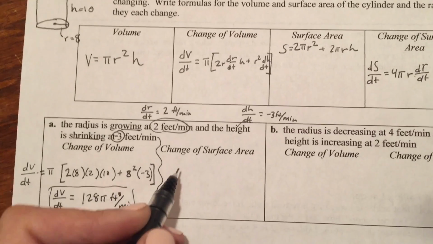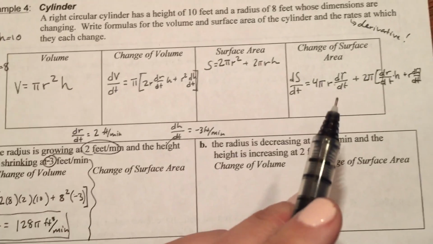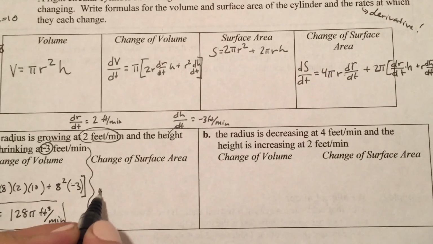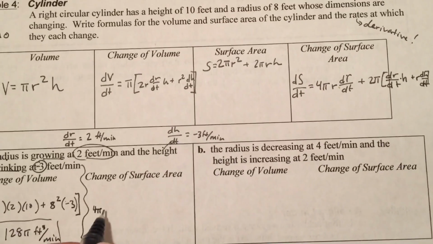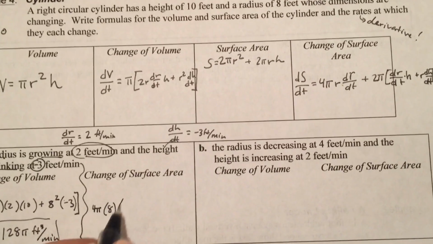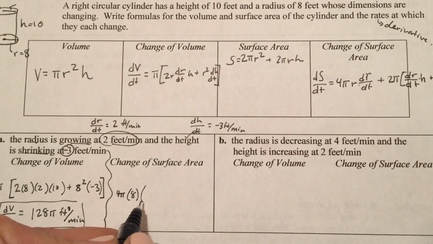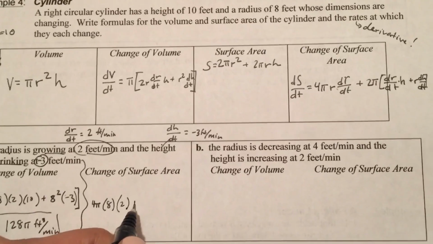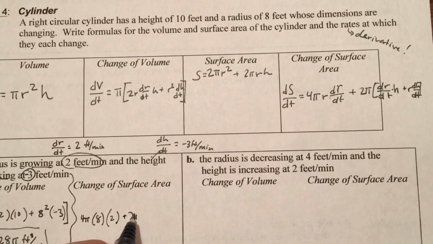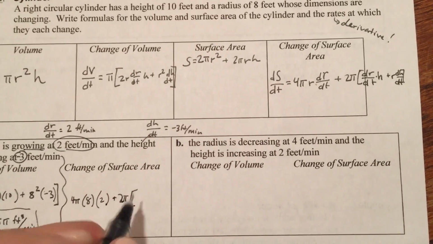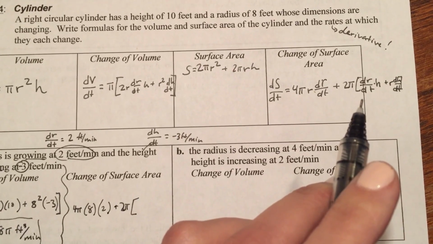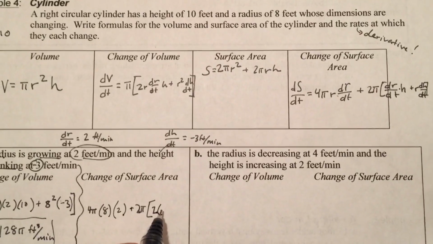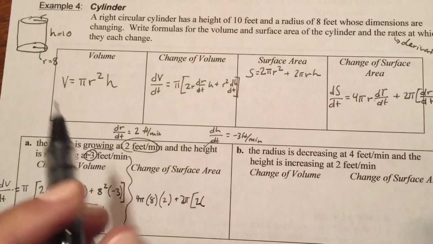Okay, change of surface area, we're doing the same thing using this formula. So this is a little bit longer. Might have to go on to the other line, but we'll see if I can fit it. 2 pi r, our radius is 8. dr dt, again from the problem, said it was 2. Plus 2 pi, sorry, parentheses, dr dt, so that's our 2 again, times our h, which is 10, right?